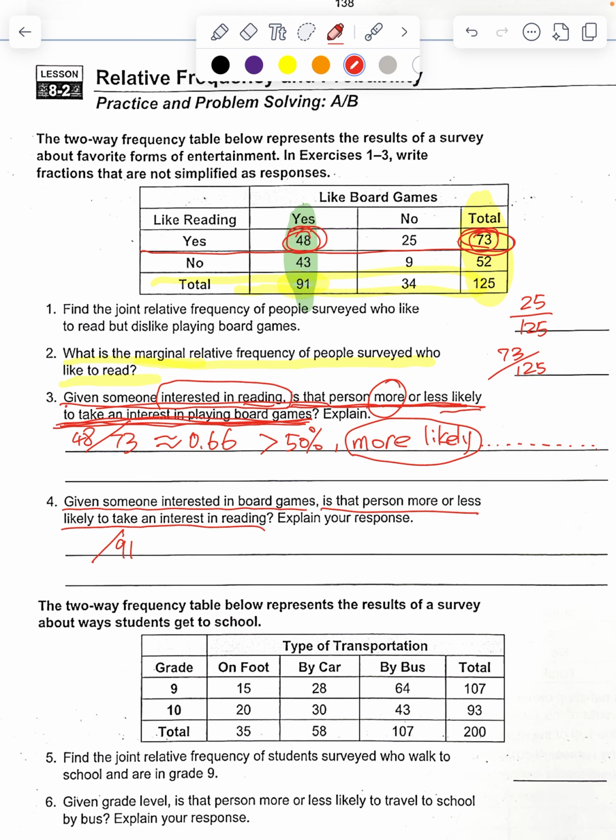And how many people like reading? 48. 48 people like reading. So this is going to be 48. There are 48 people who like reading, and they also like board games. So for this question, we put 48.